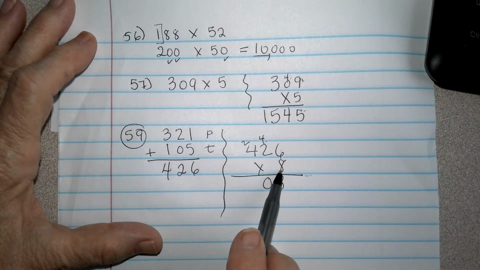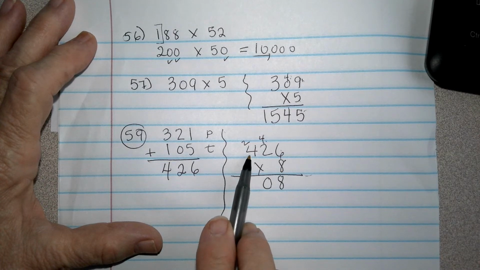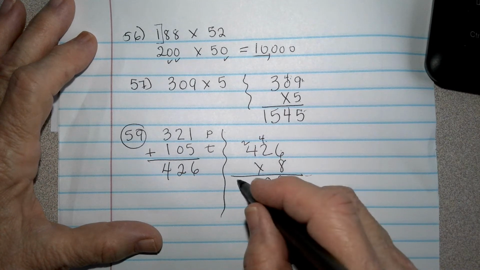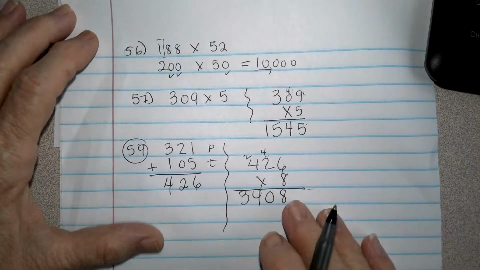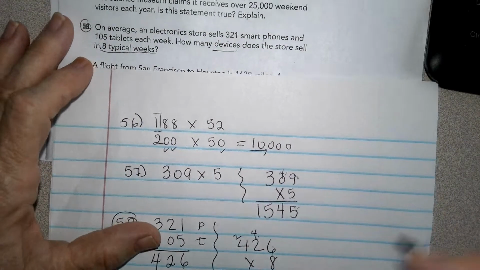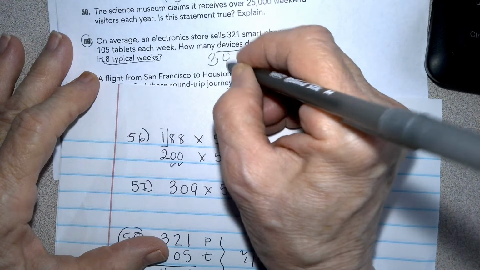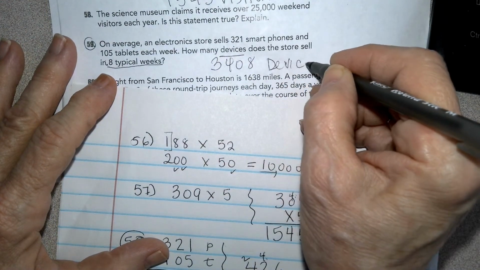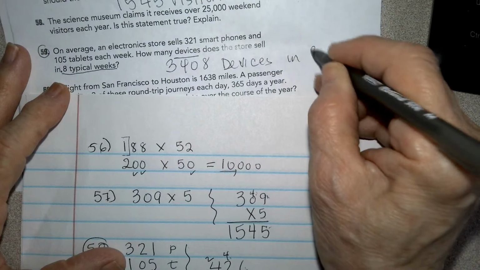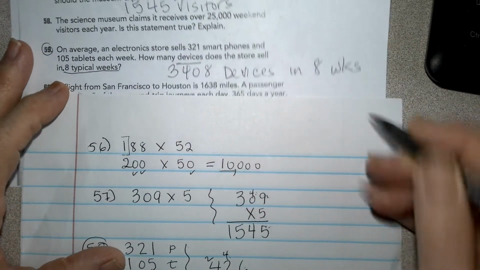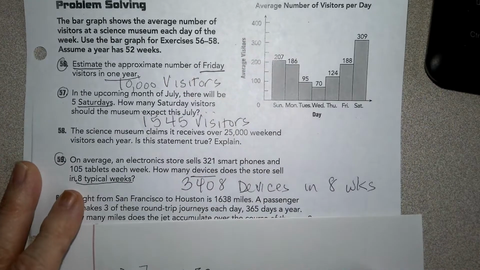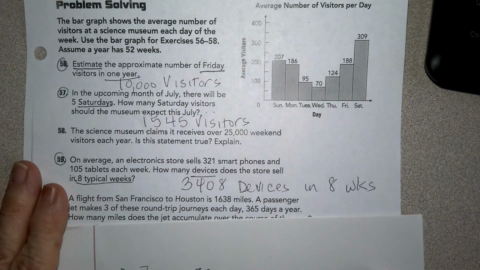4 times 8? 32. And you may use your multiplication table. 32 plus 2 more is 34. So altogether, it is 3,408 devices in 8 weeks. Okay. All right, so expect these types of problems on the test on Thursday.